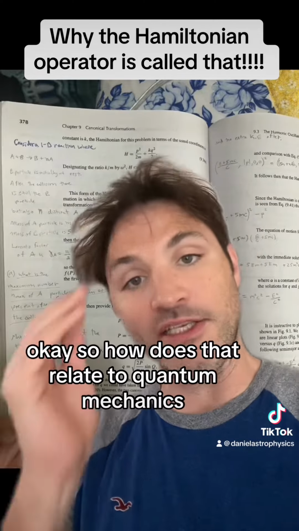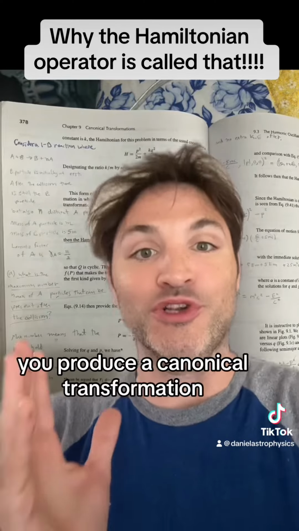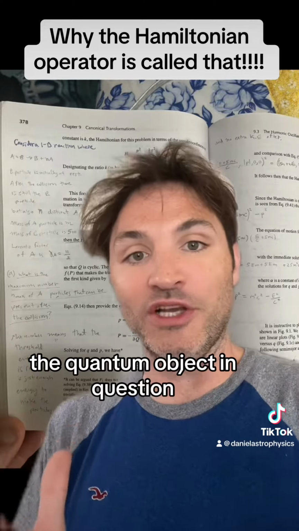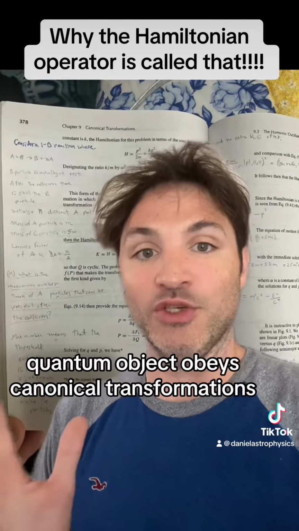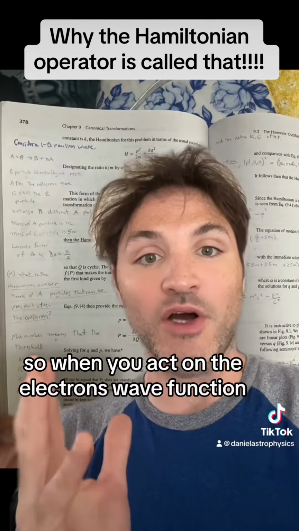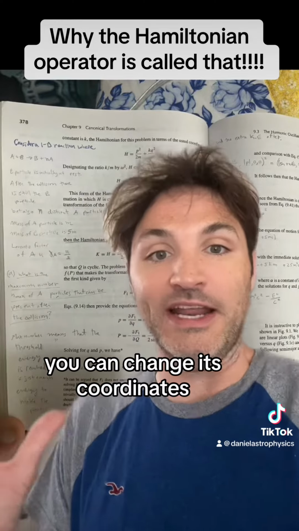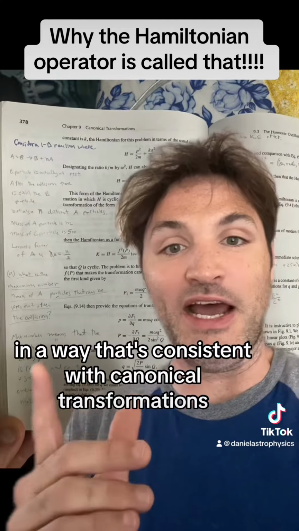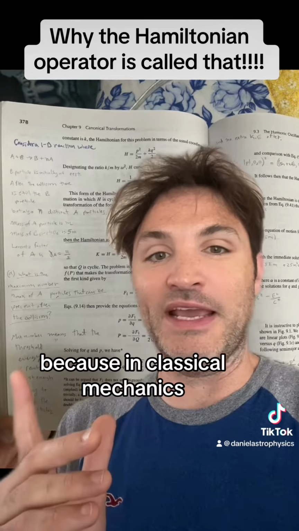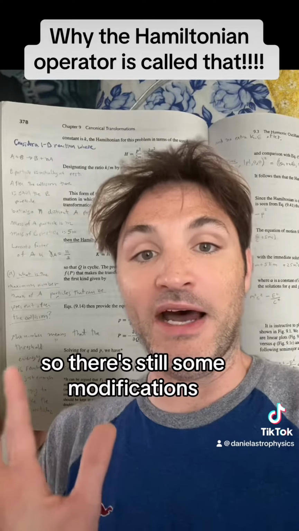Okay, so how does that relate to quantum mechanics? Here's how. When you act on a wave function, you produce a canonical transformation. That's right. The wave function associated with this quantum object obeys canonical transformations. So when you act on the electron's wave function, you can change its coordinates in a way that's consistent with canonical transformations, to an extent. It's a little bit different because in classical mechanics, we don't have probabilities for certain outcomes. Everything is definite. So there are still some modifications.